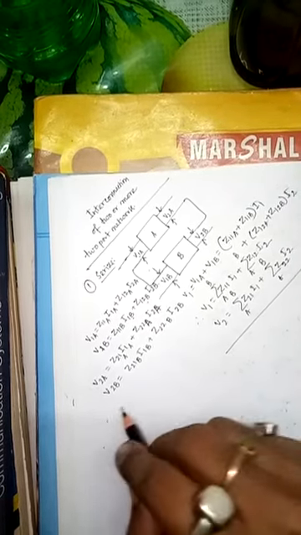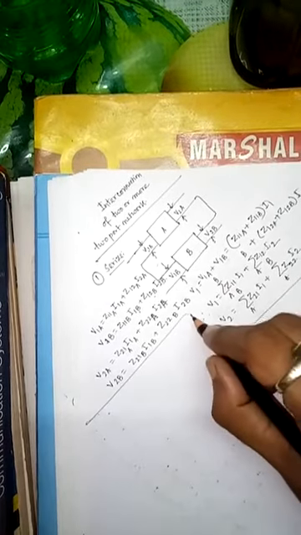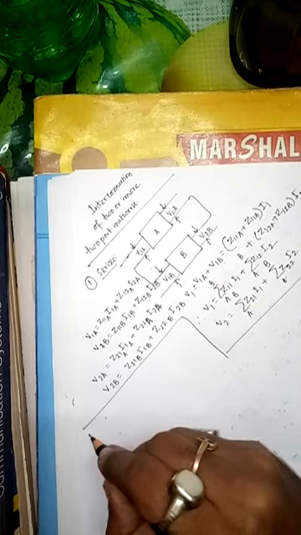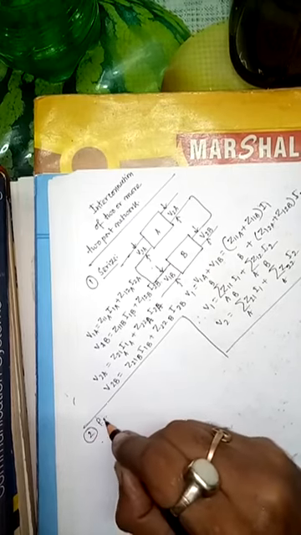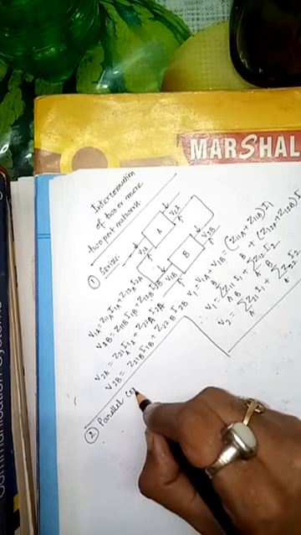Now the second part we can have, number 2, is the parallel combination.